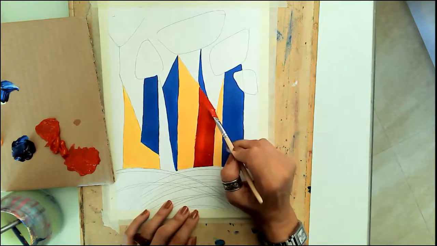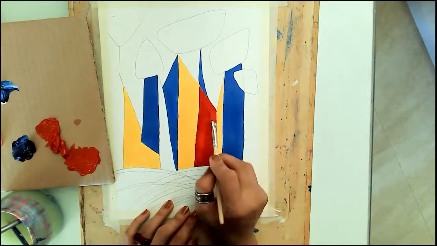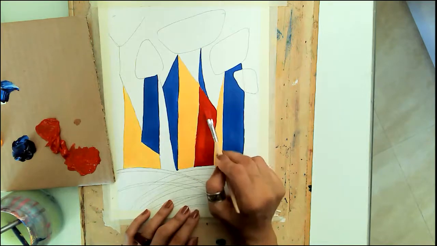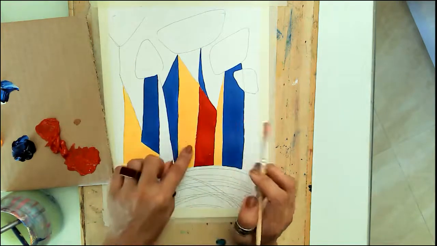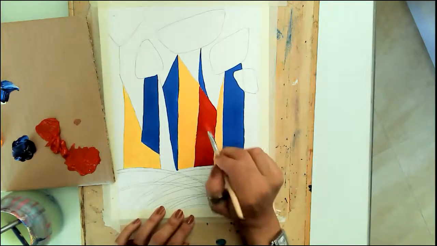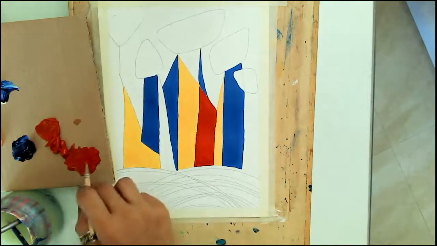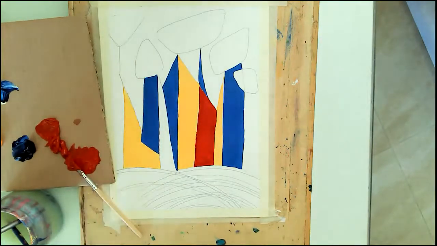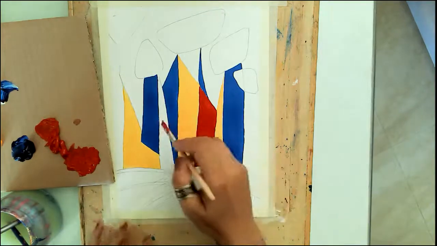We all tend to struggle with our corners and our straight lines. But if you have a good quality brush, it makes it a lot easy. So now I got a little smudge here, but I'm going to be using my black marker, so no worries. There we go. So red is done here. Let's do red here.